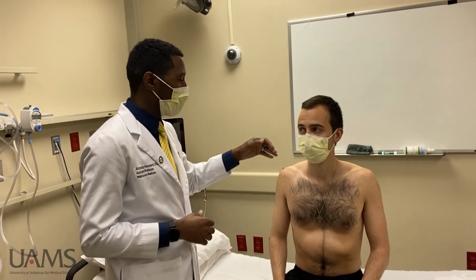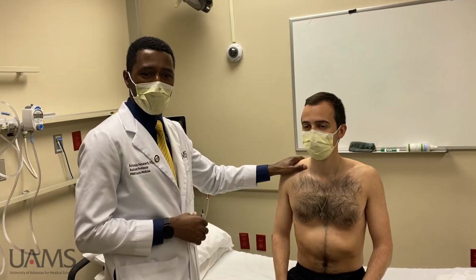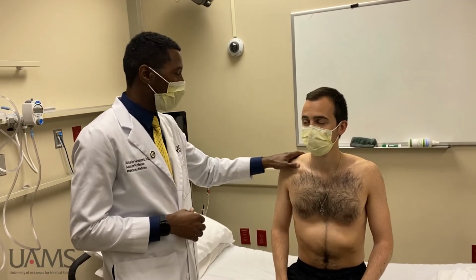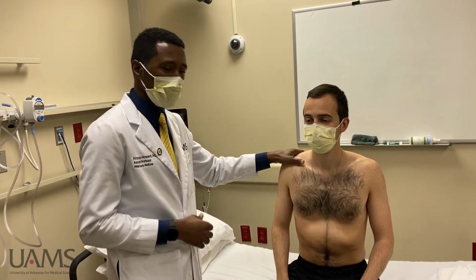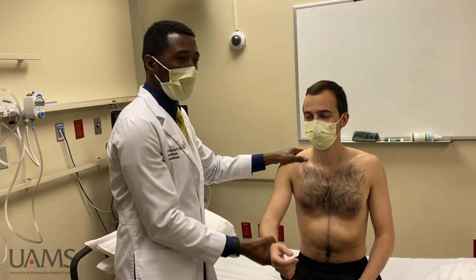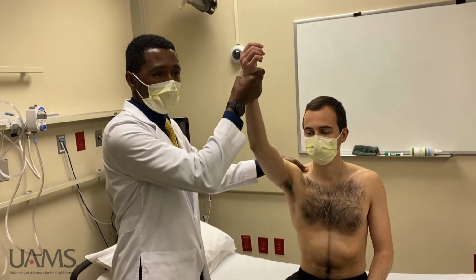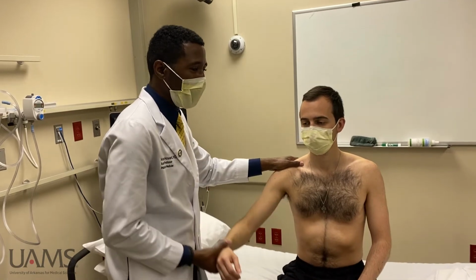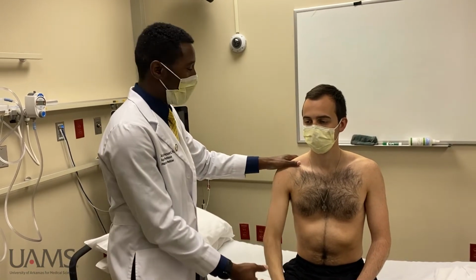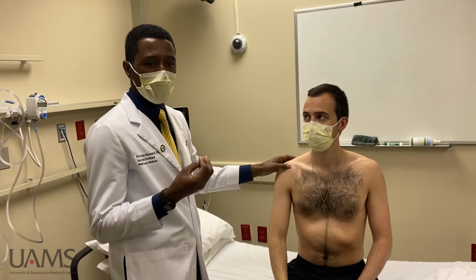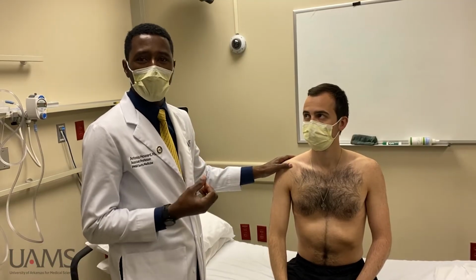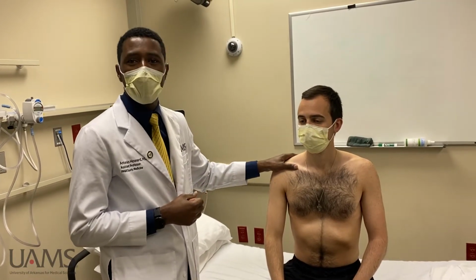When feeling for crepitus, you can place your hand right over the shoulder. That way you can feel the AC joint on the top and the glenohumeral joint, and passively range the patient's shoulder through abduction and flexion, and you should feel like Rice Krispies or bubble wrap popping underneath the hand that's on the shoulder.